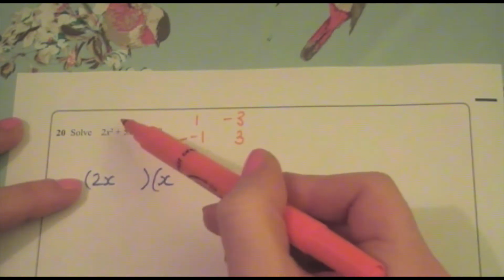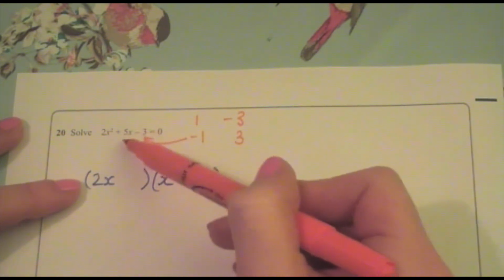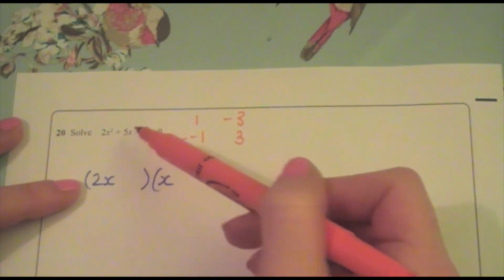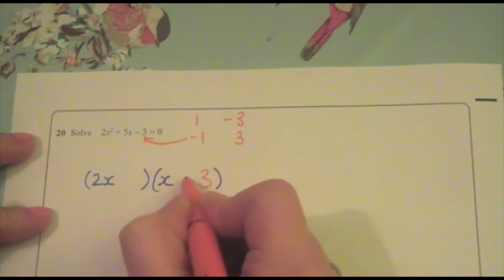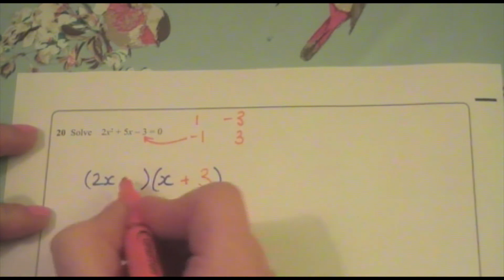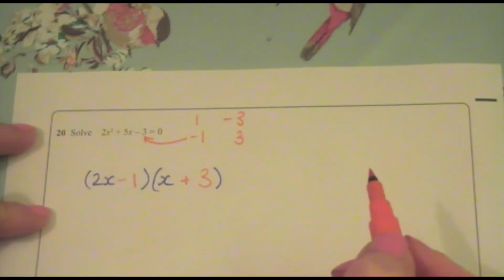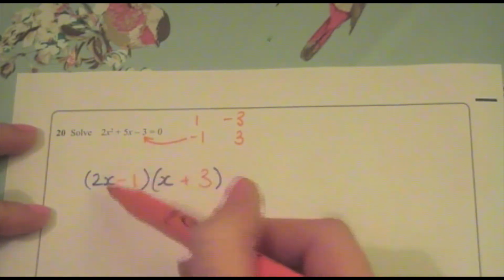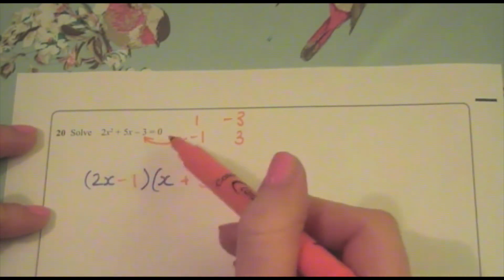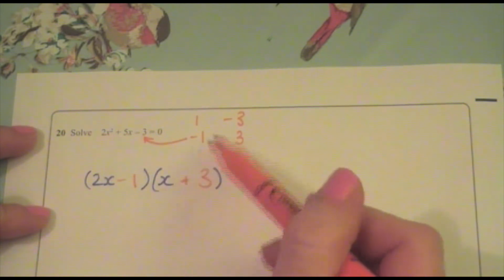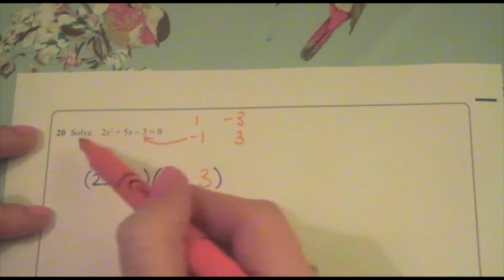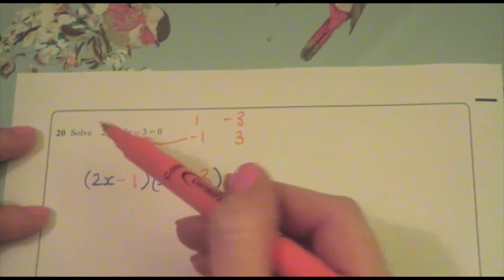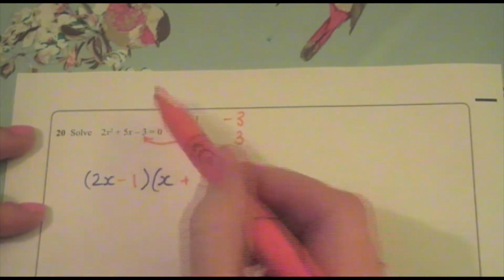Now I need to try and make a positive 5. Okay, now the only way I can do that is if I have a positive 3 in this bracket and a negative 1 in the other. Alright, now factorising these kind of quadratics is quite tricky, and it does just take a bit of trial and error. So what I would suggest is keep trying different combinations and expanding them out until you get the right answer here. Alright, but we're not finished yet because we're asked to solve this equation.